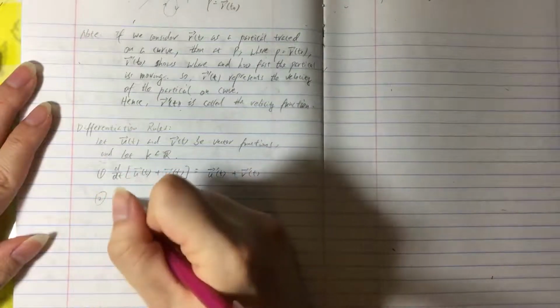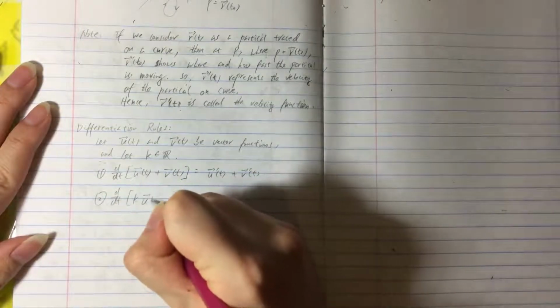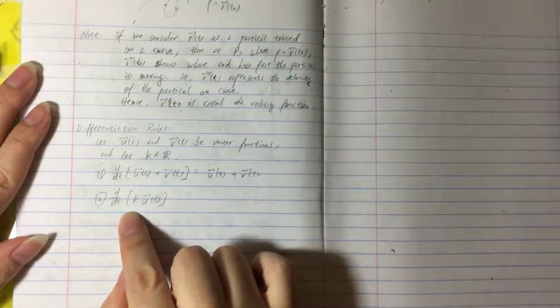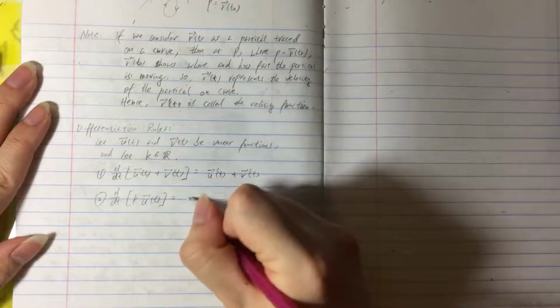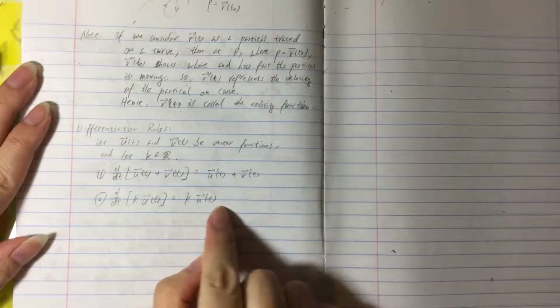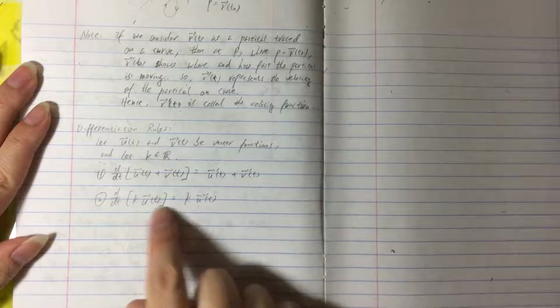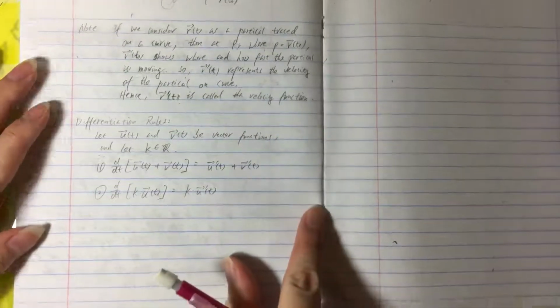Next, the derivative of a constant k times u(t) is k times u'(t). This is called the constant multiple rule.